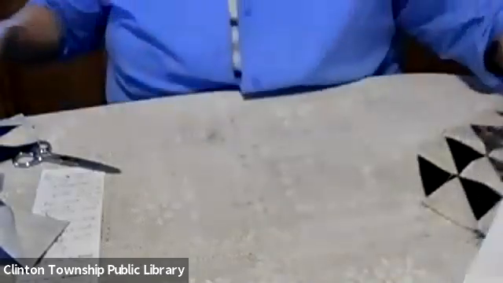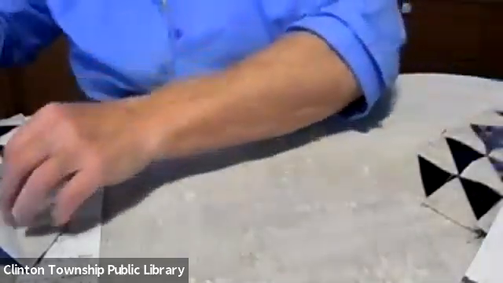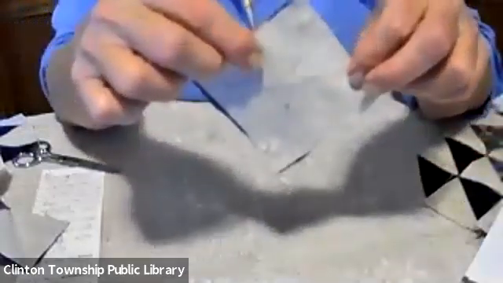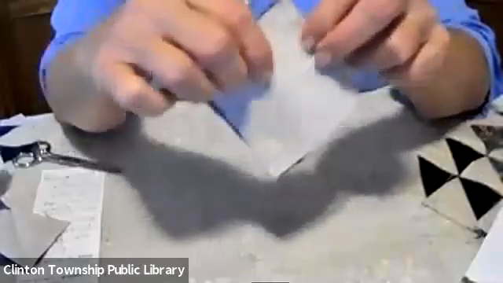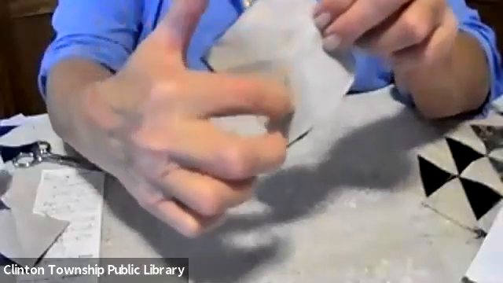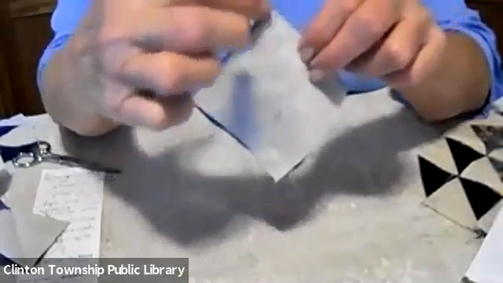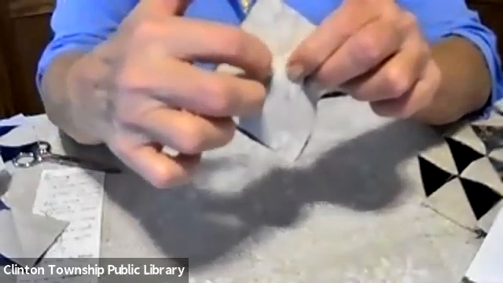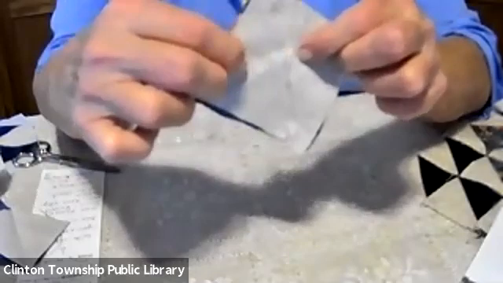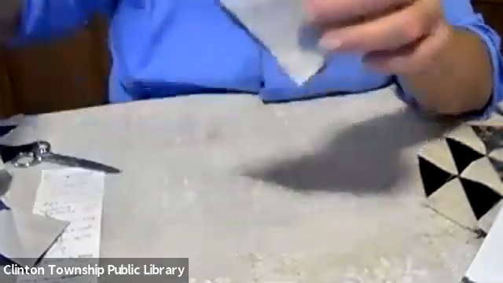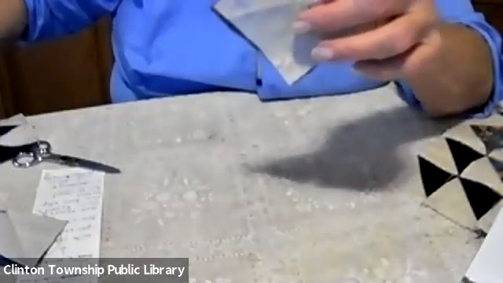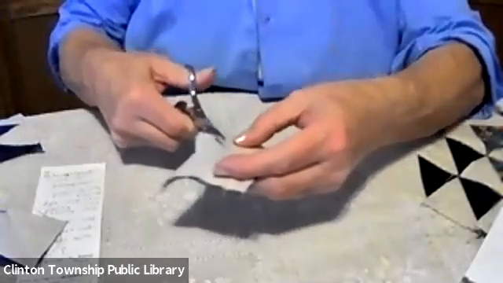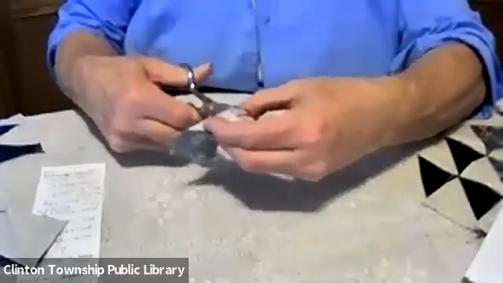Now, if you remember from last time, I've got a little sample here. We took our square, and this is a 3-inch square, and then down the center we drew a line diagonally from corner to corner. Then when we did our stitching, we did 1/4 of an inch each side of that center line. We have that 1/4 of an inch done. Then we're able to take our scissors and cut down that center line.